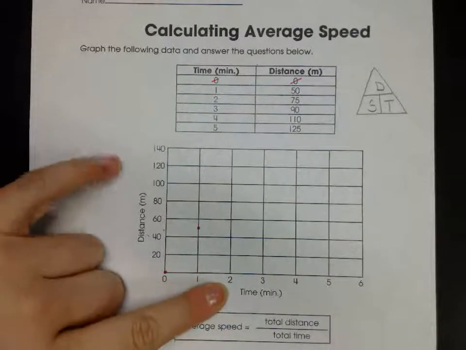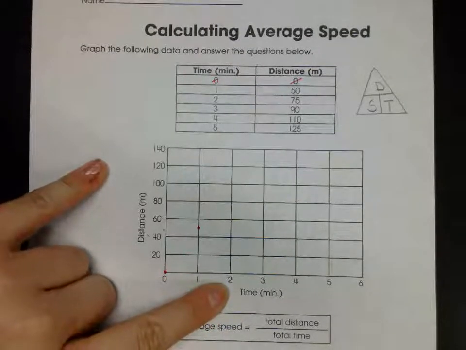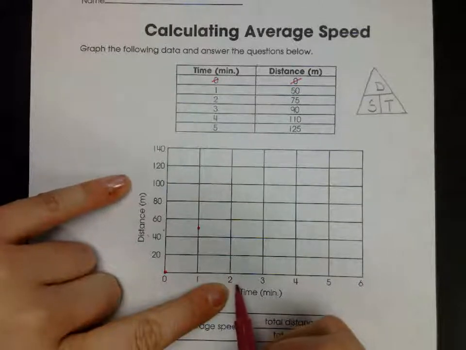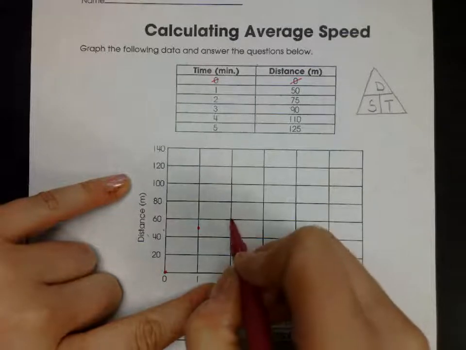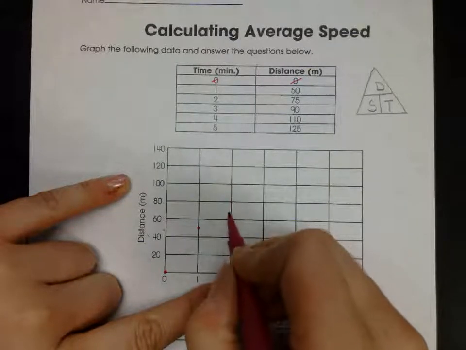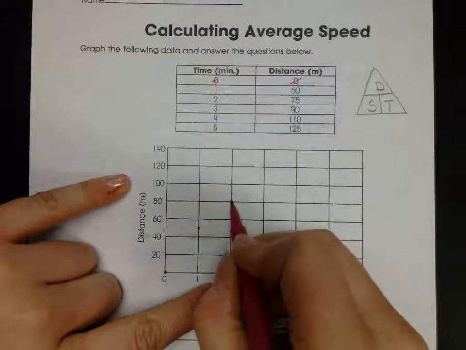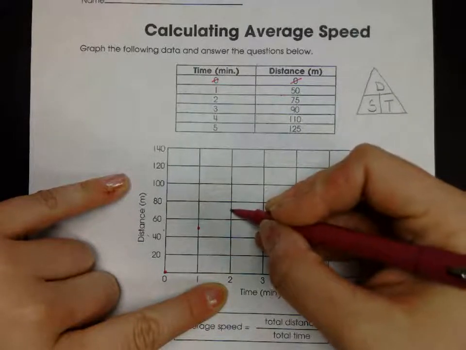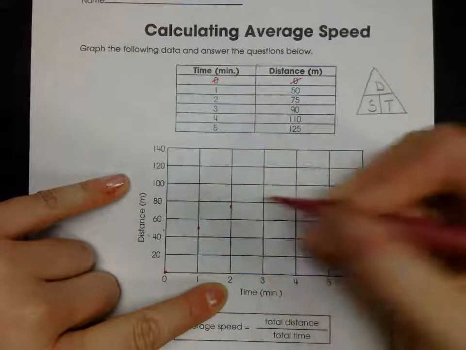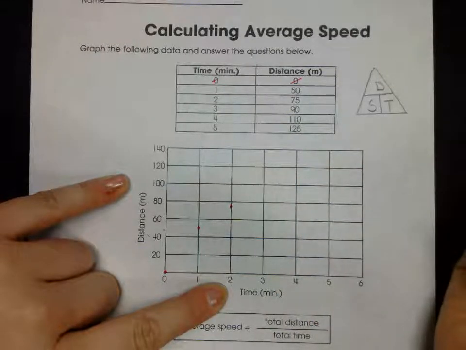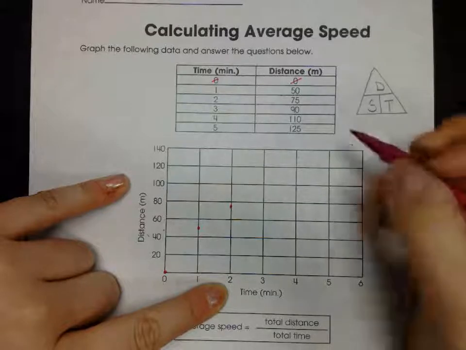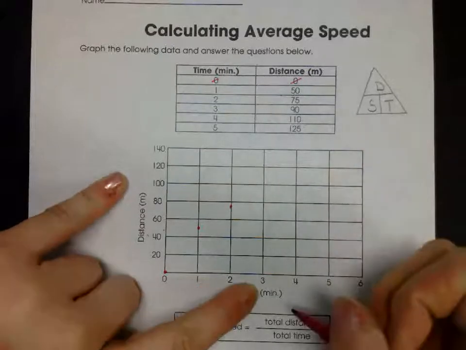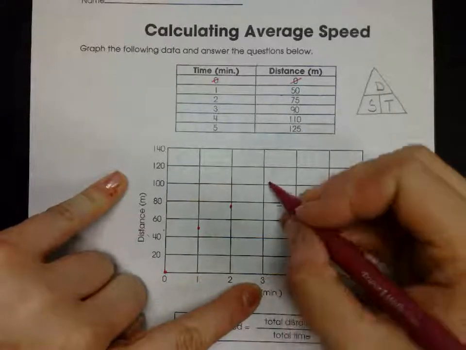At 2 minutes, the distance was 75 meters. So at 2 minutes, the distance was 75, so 70 is halfway between 60 and 80. 75 is a little bit more than half. At 3 minutes, the distance was 90.